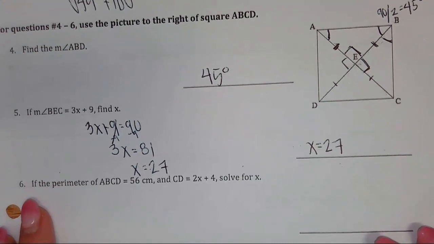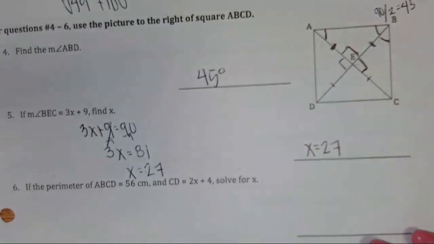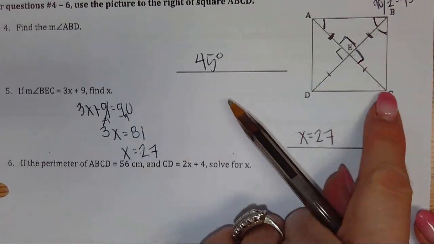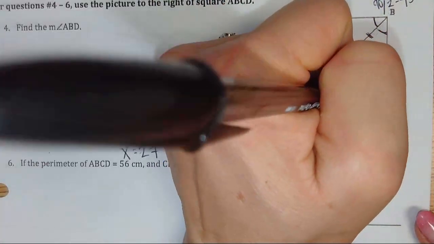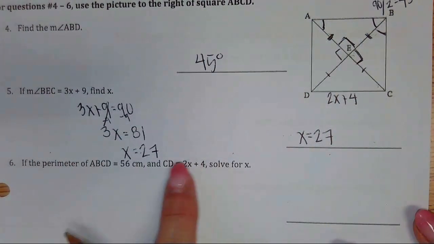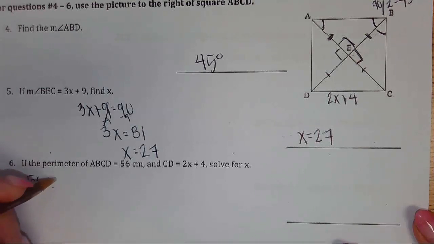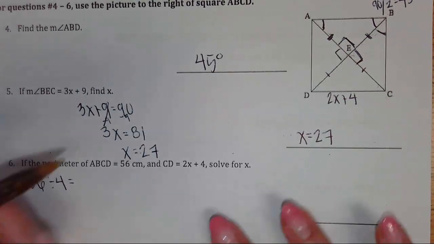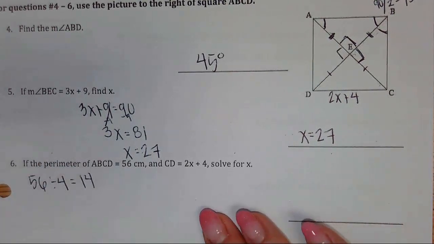All right, so if the perimeter of this figure, ABCD, is 56, and CD, this side right here, is 2x plus 4, solve for x. So what I'm going to do is take the perimeter, 56, and divide it by 4 because there are 4 equal sides since it's a square. And that's going to give me 14.